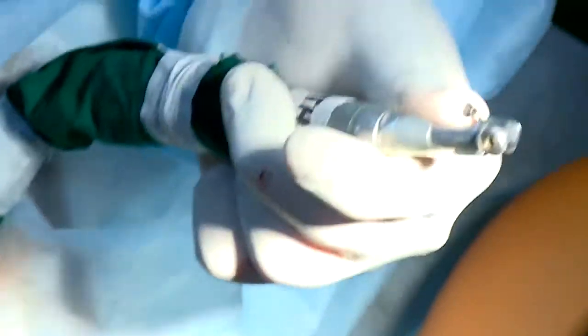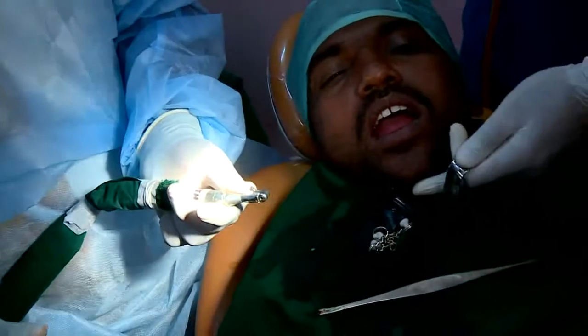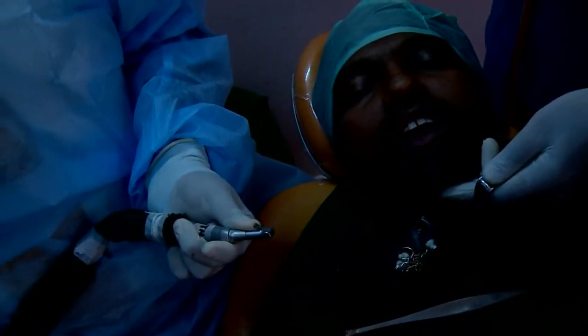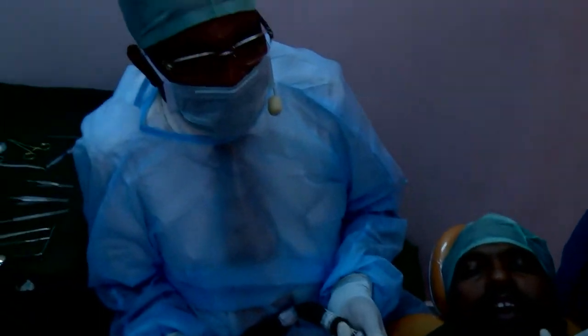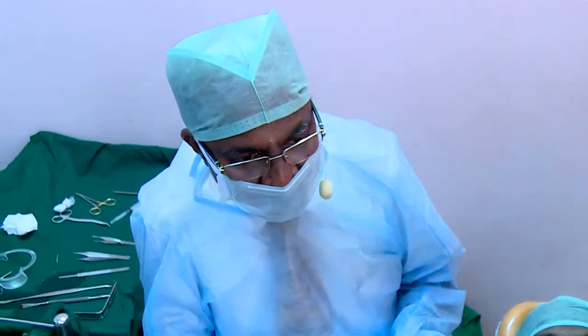But honestly, nowadays, we have come to an age where certain investigations are freely available. If you are doing an X-ray only based on IOPA or OPG, and everything was normal, nobody asks a question.